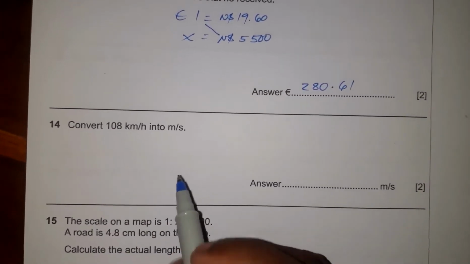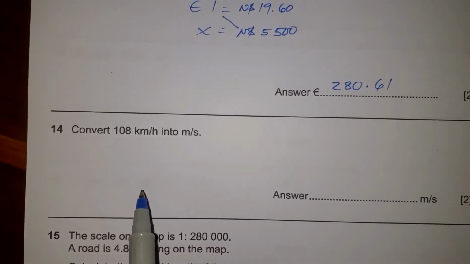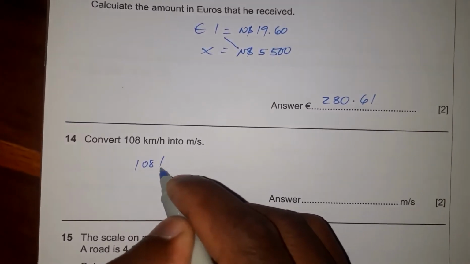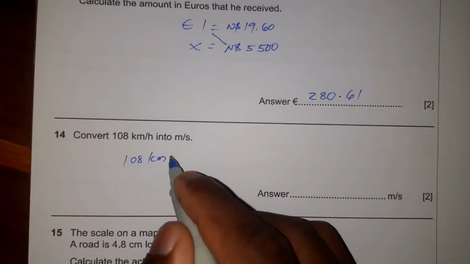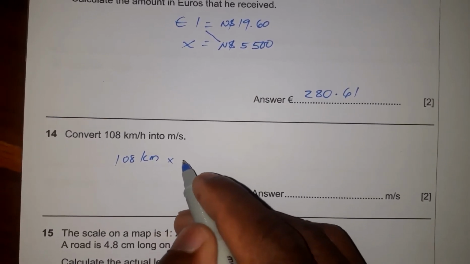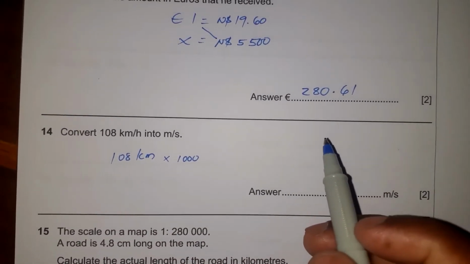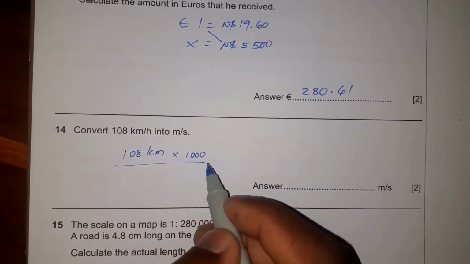Number 14, convert this kilometer per hour into meters per second. 108 kilometers. I want to convert this kilometer to meter. I multiply by 1000, since 1 kilometer equals 1000 meters.